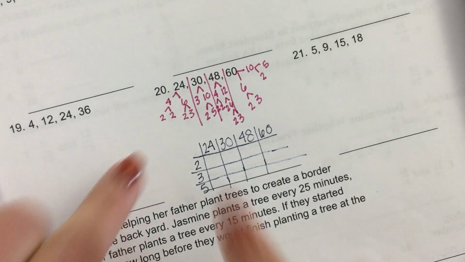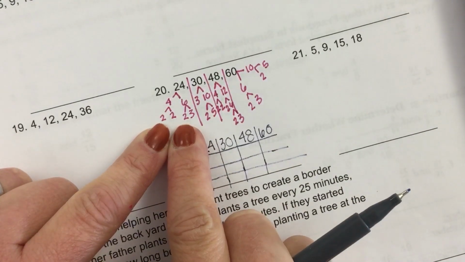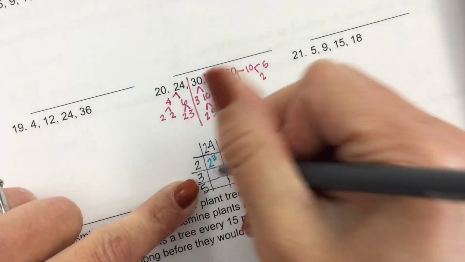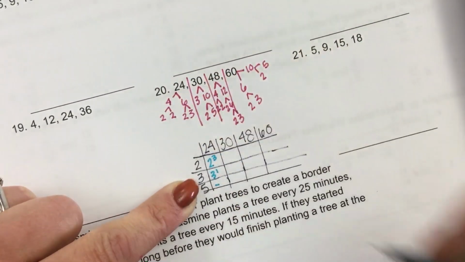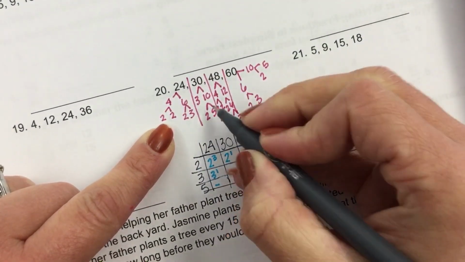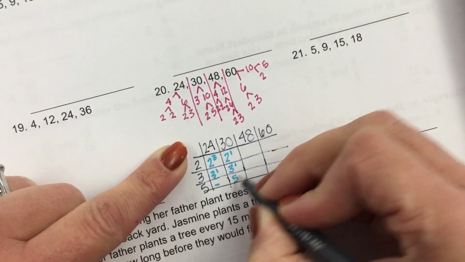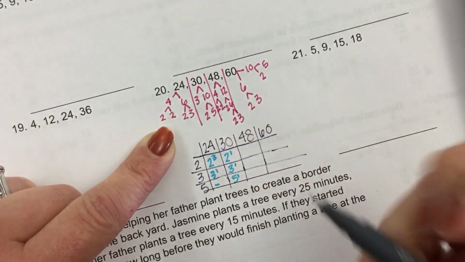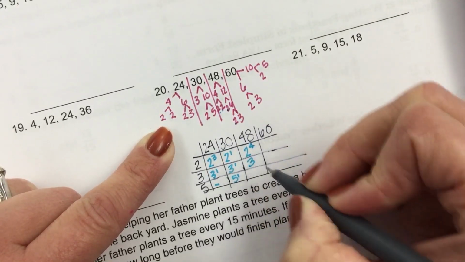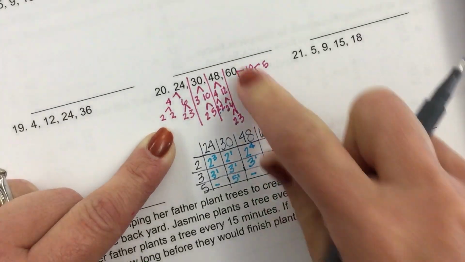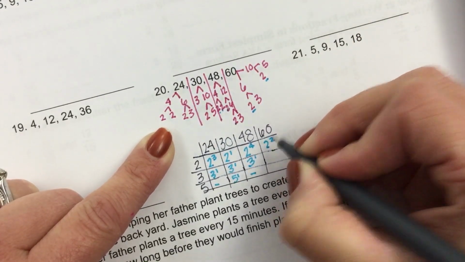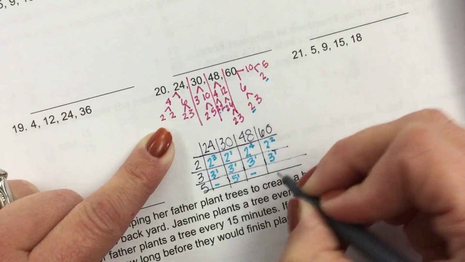If you look at 24, how many 2s did we have? 3. So this would be 2 to the third. How many 3s did we have? 1. And we did not have any 5s. When you look at 30, I had 1 two, 1 three, and 1 five. When you look at 48, I had 4 twos, 1 three, and 0 fives. And then when I look at 60, I had 2 twos, 1 three, and 1 five.